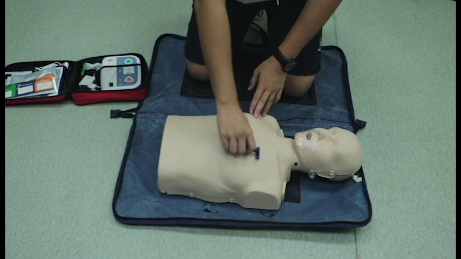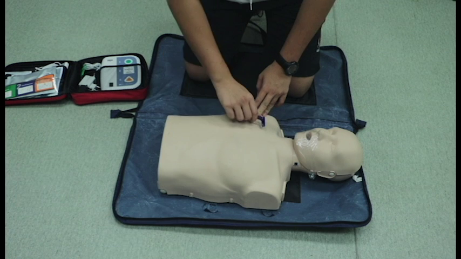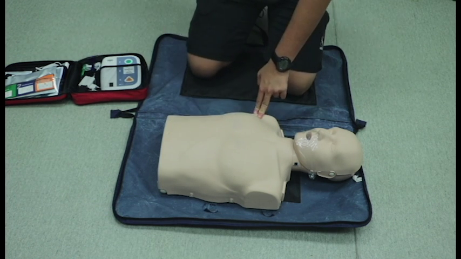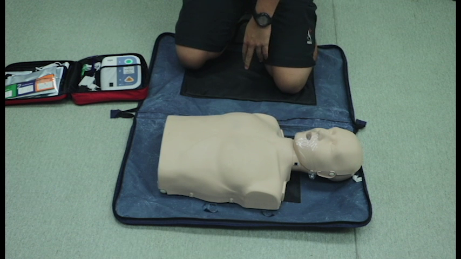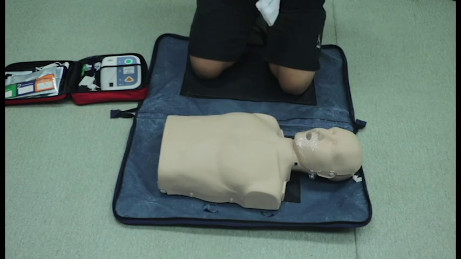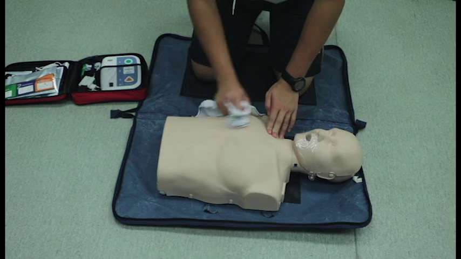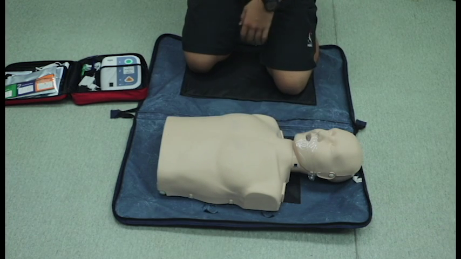As you can see in the video, if the patient has a hairy chest, you should just shave the part where you need to attach a pad. Don't need to shave the whole chest, because it's a waste of time. Just shave the part, which is this. What about a wet body? Simply dry it out with a towel or anything, because you don't want the water to burn the skin, which might cause 2nd to 3rd degree burns.